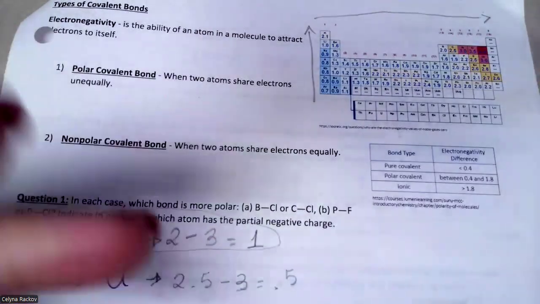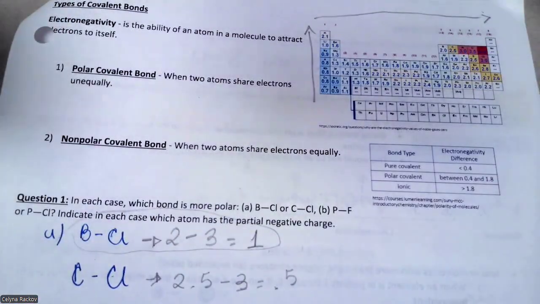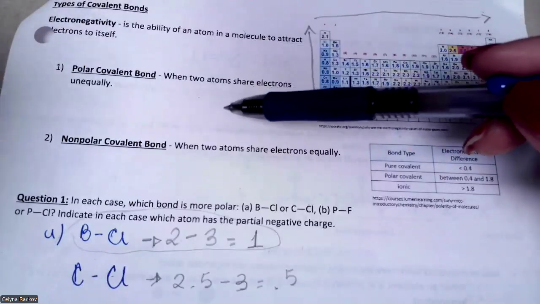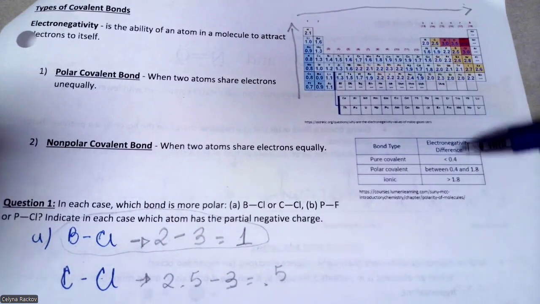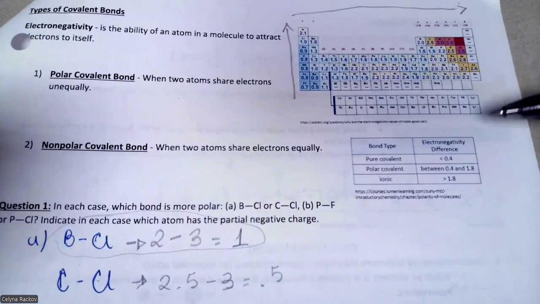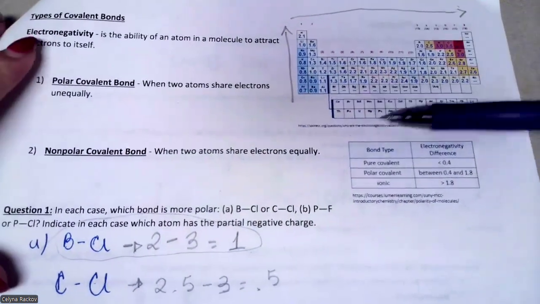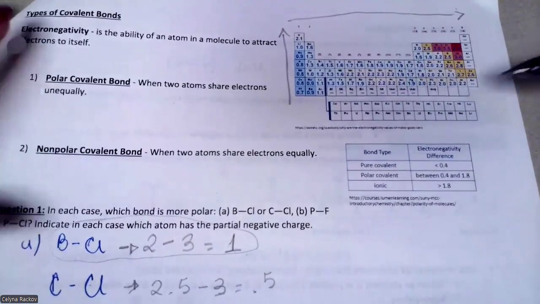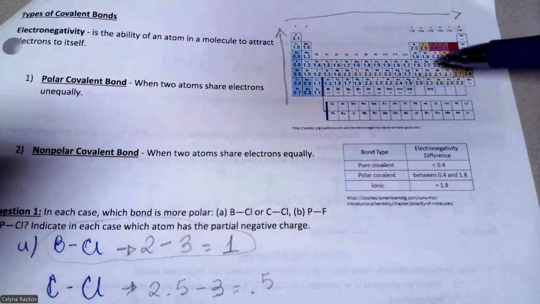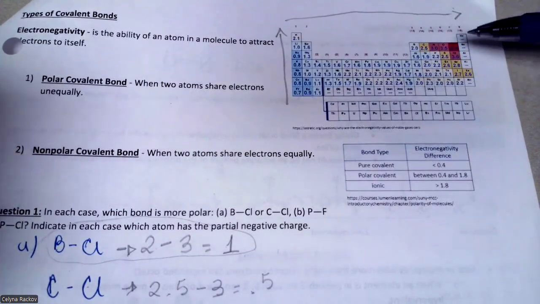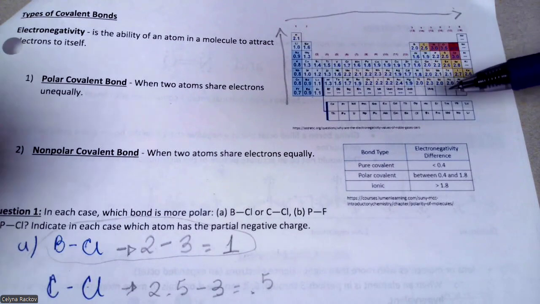How can you check if they are polar or non-polar? You can find out by calculating the electronegativity difference. You have a table, right? On the electronegativity table, each element has a number, and that number is the electronegativity value.